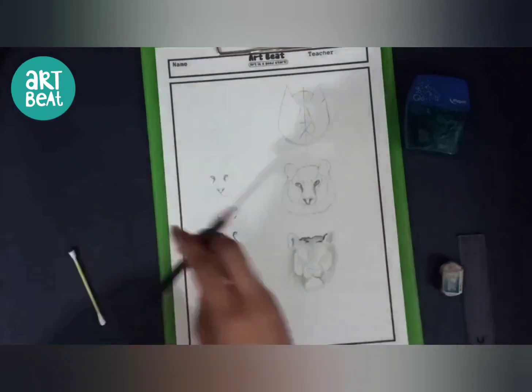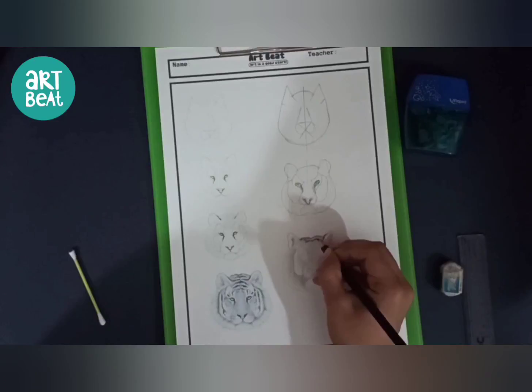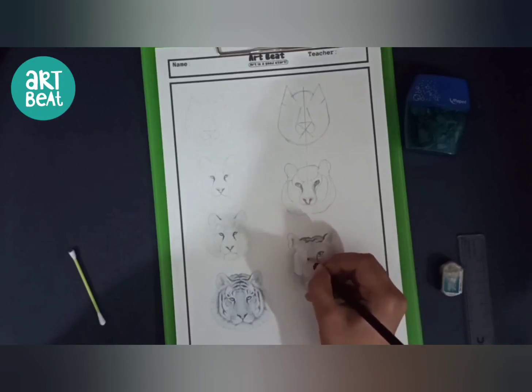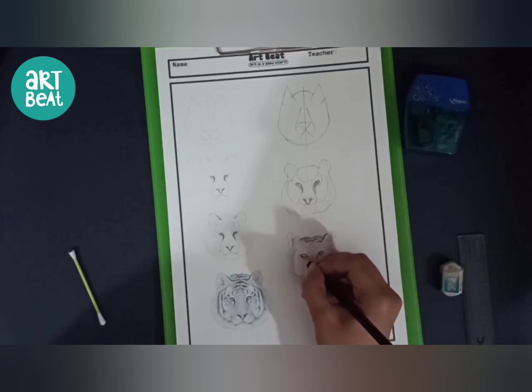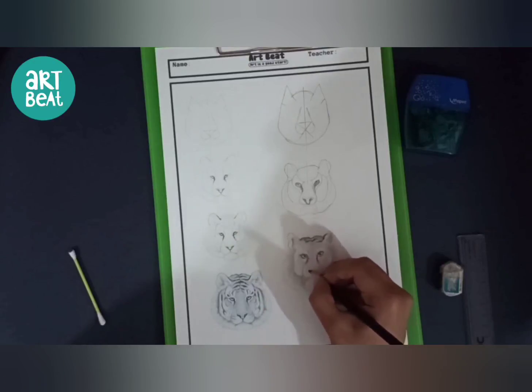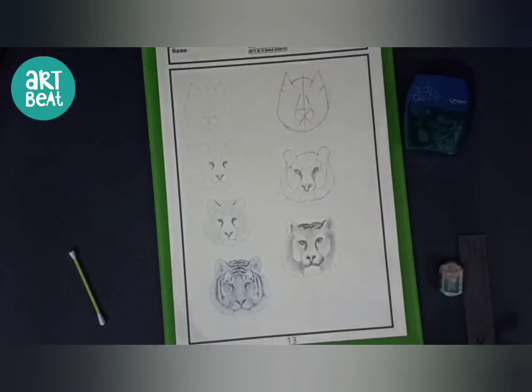I'm giving the detailings for the ear now. So now I am making the eye part. The eye has to be dark enough, and also remember to give the eyeballs and the shade inside. Now I'm giving the detailings of the nose, and the mouth as well. So it is just a small single line.